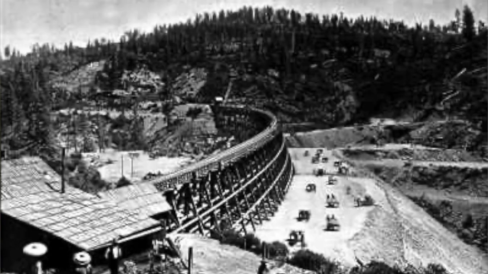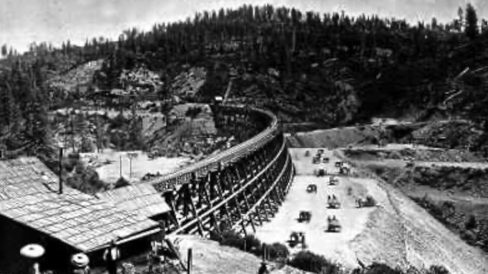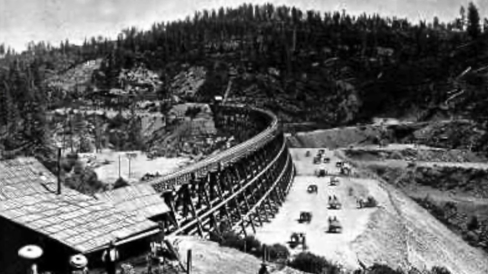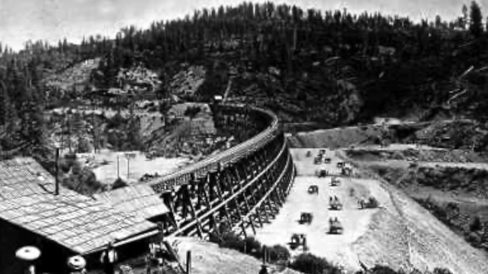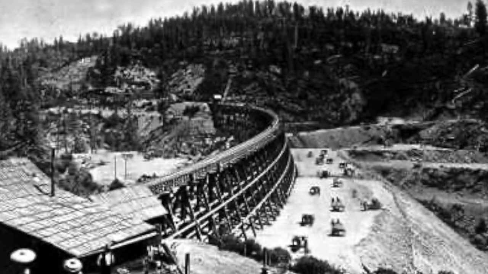And in 1860, we are in full-blown war between the North and the South. Between 1861 and 1869, during the height of the Civil War, tens of thousands of Chinese Americans were employed to work on and to complete the Transcontinental Railroad.